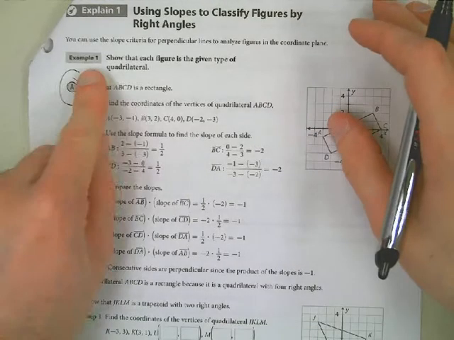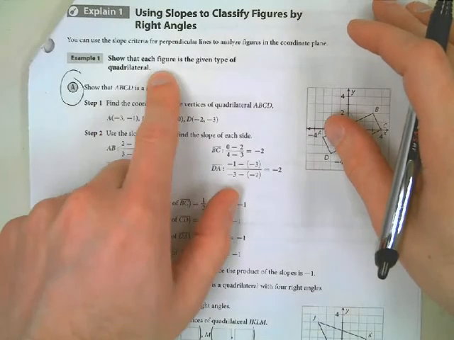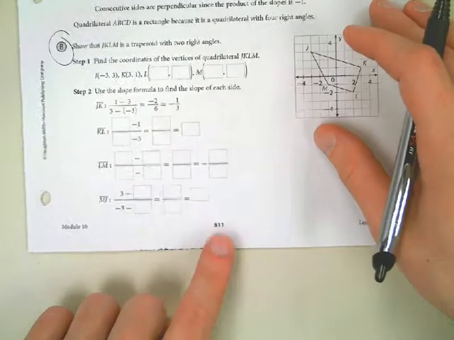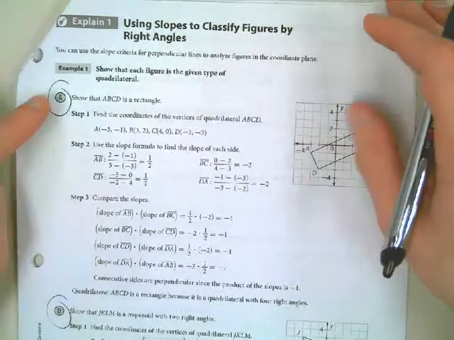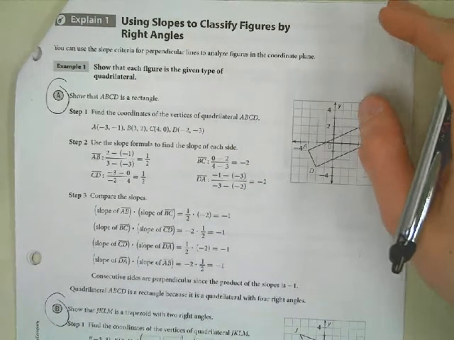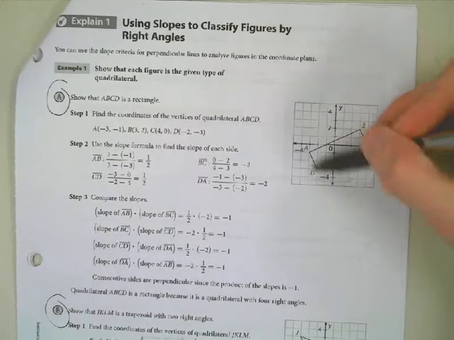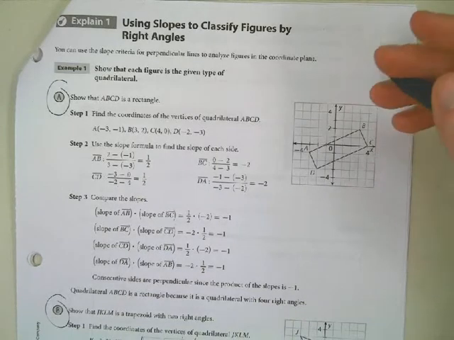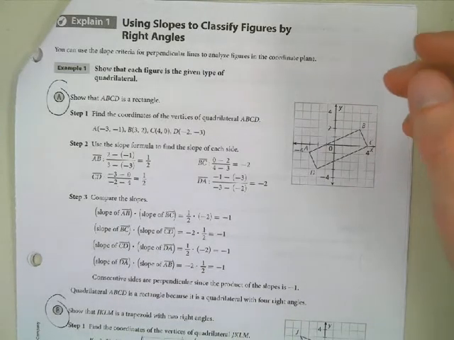Example 1. Show that each figure is the given type of quadrilateral. Again, page 511. Now, because we're talking about perpendicular, we can start talking about rectangles and rhombuses, because perpendicular stuff shows up in rectangles and rhombuses.